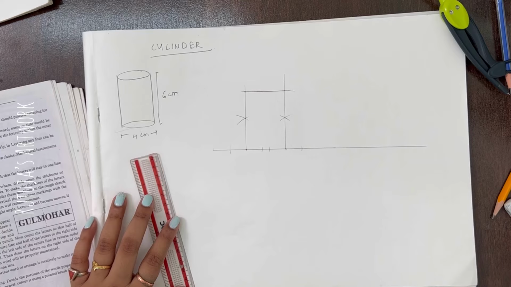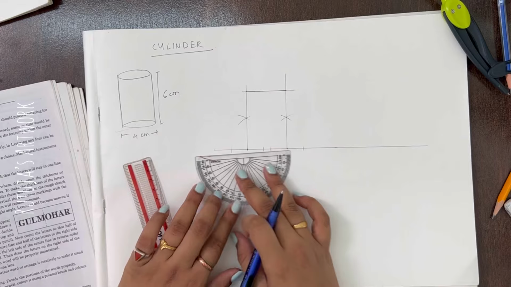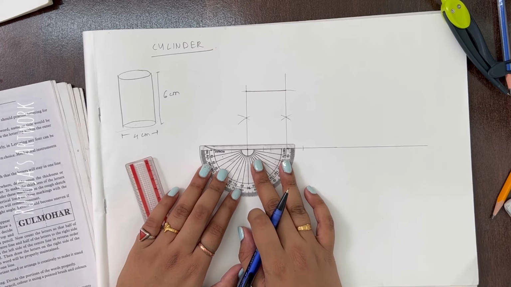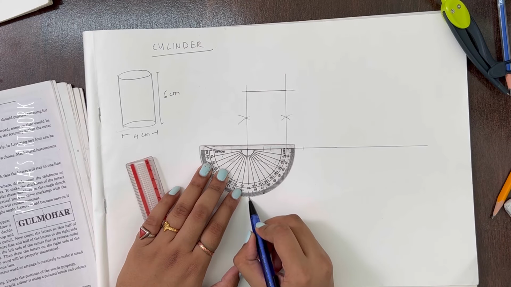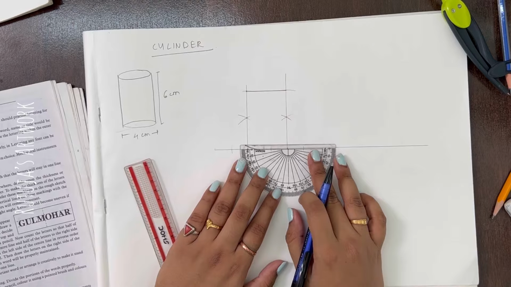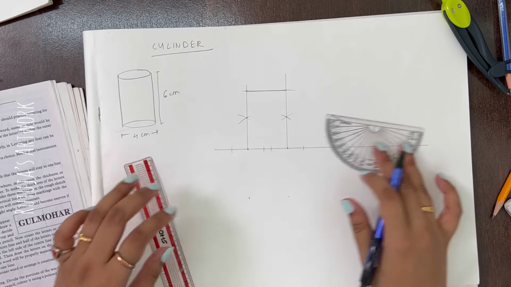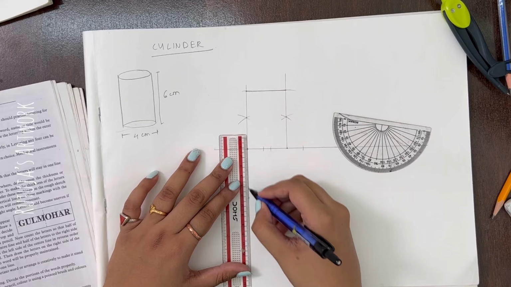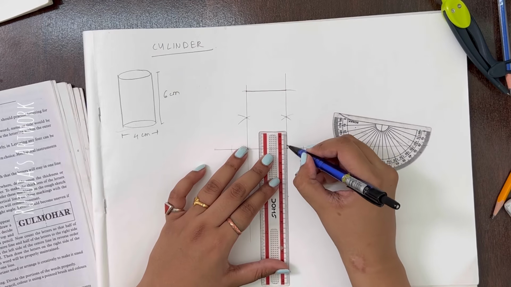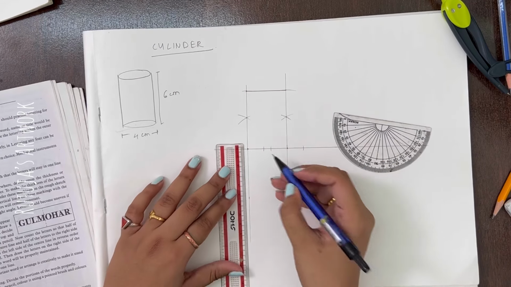Now take a protractor, make a 90-degree angle down here. Add a line. 2 centimeter gap.